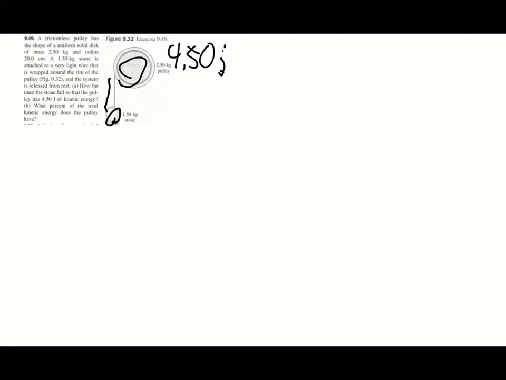If we take a look at it, initially when it hasn't fallen, it has lots and lots of GPE. And that energy becomes two things as it falls. We're going to call the energy at the bottom, at the point that we're looking at when it has the 4.5 joules, the bottom.